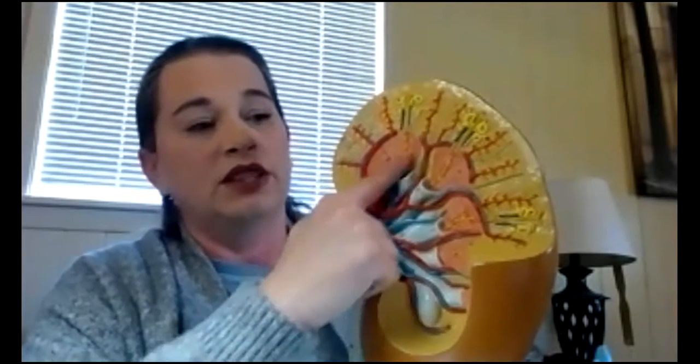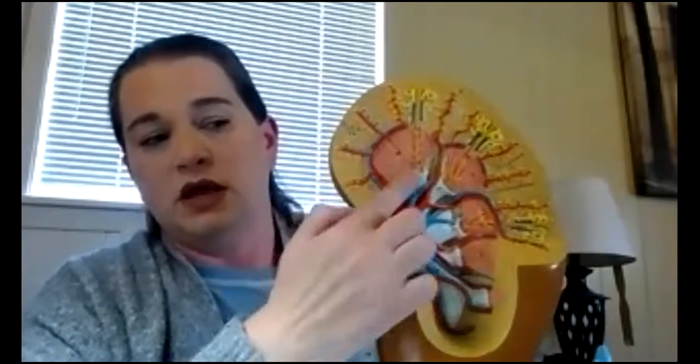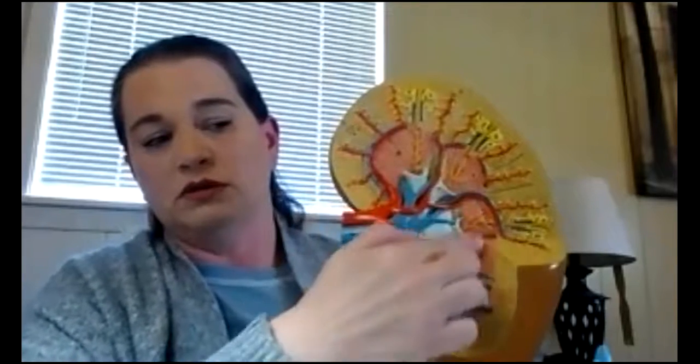Then this outside layer is going to be the renal cortex. So this general area out here is going to be the renal cortex. This general area here is going to be the renal medulla. Okay? So again, fibrous capsule, renal cortex, and renal medulla.